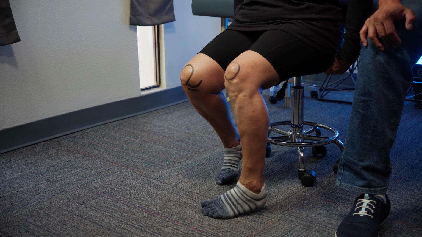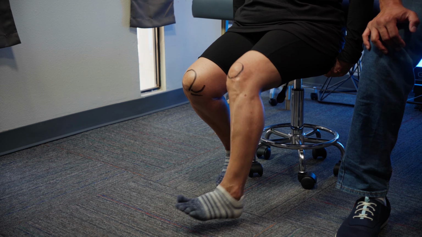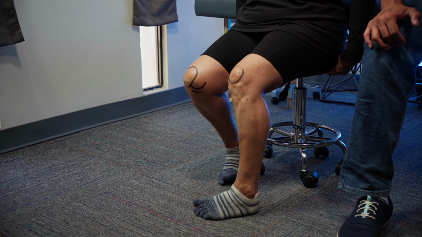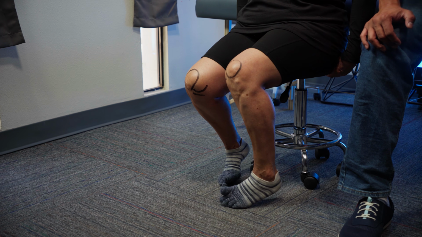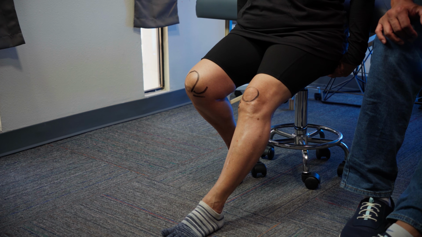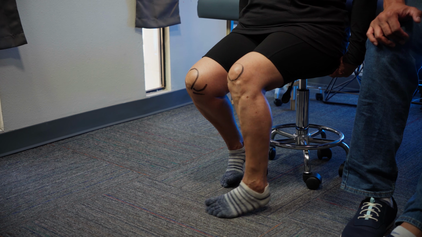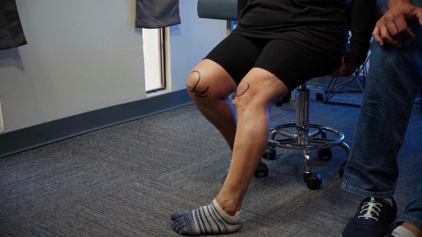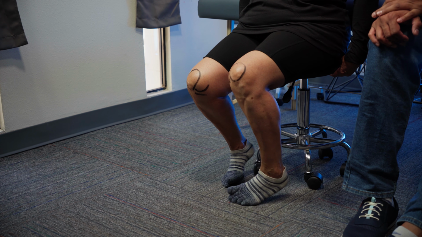Some people like to curl their toes. That's fine. Just don't put pressure into the ground as you're sliding your leg. That's not what we're trying to do. You're going to activate muscles a lot. This exercise should not be strenuous. It should feel like it's warming up your leg, if anything. It shouldn't feel tiring. It shouldn't feel like you're wanting to sweat or gritting your teeth through this exercise.